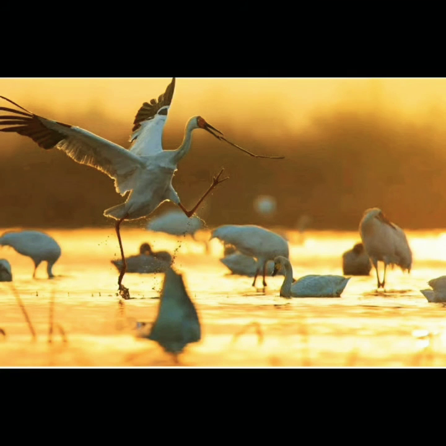All these are migrating birds which come to India, and most of the time we people enjoy seeing these birds during certain periods of time in India.